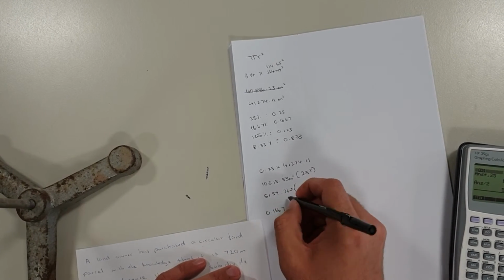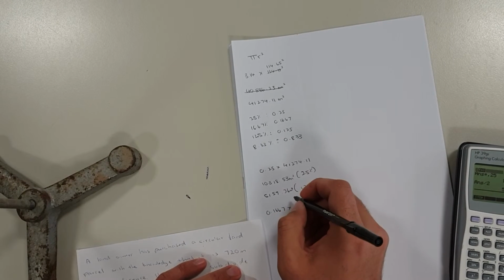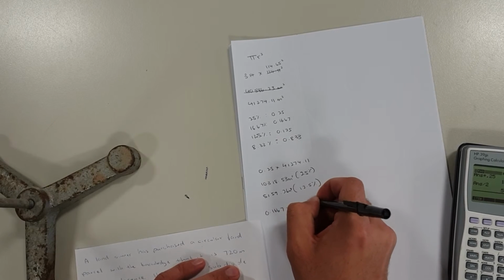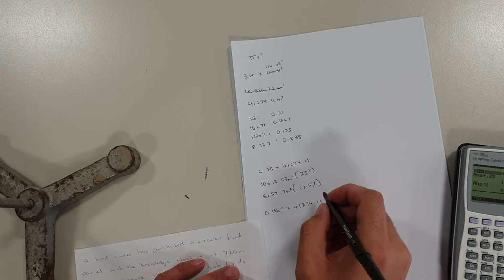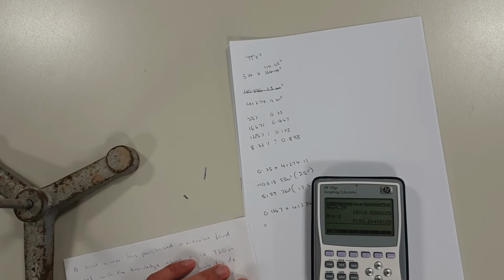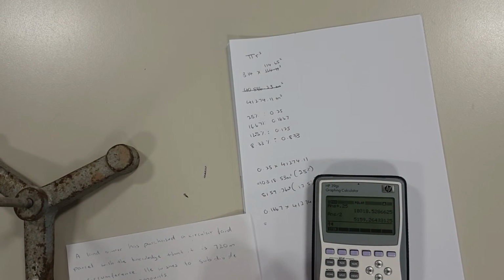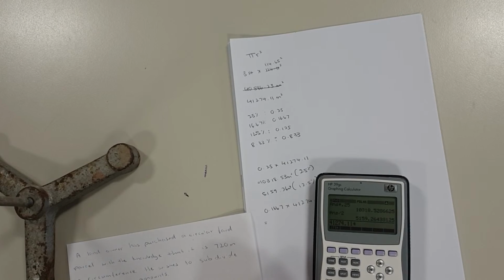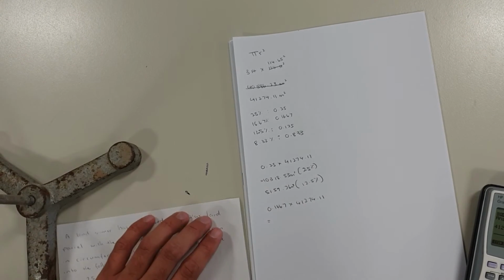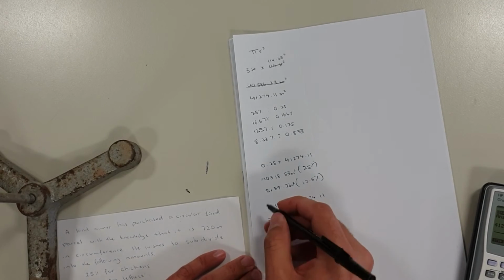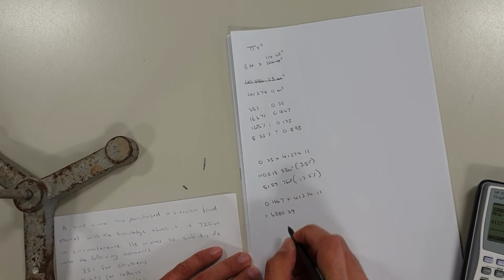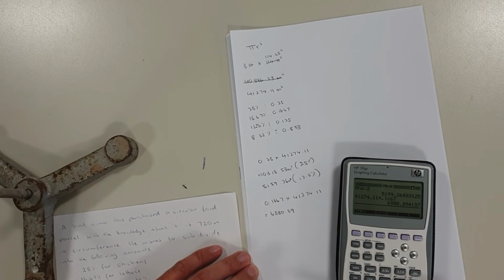And then finally, we can do the same logic here of 0.1667 times 41,274.11. 41,274.11 times 0.1667 equals 6,880.39. And if I halve that, I will get my twelfths.